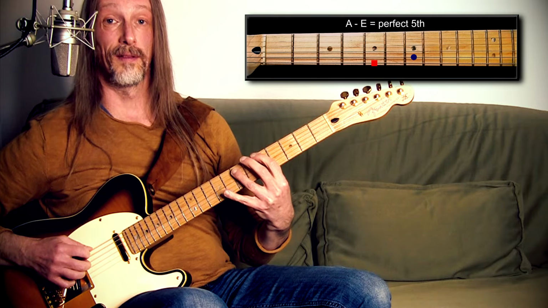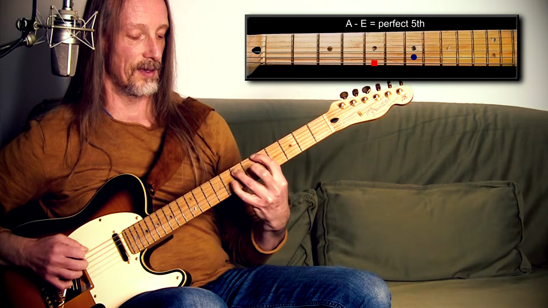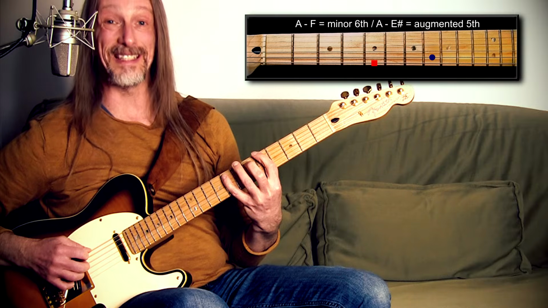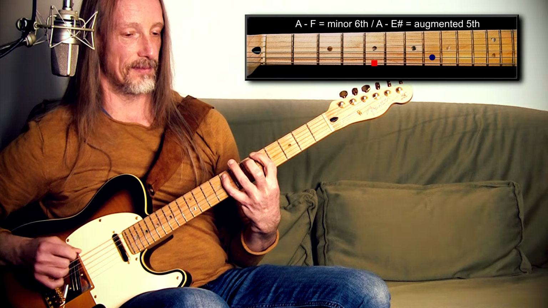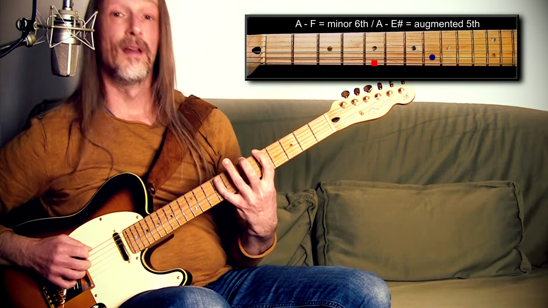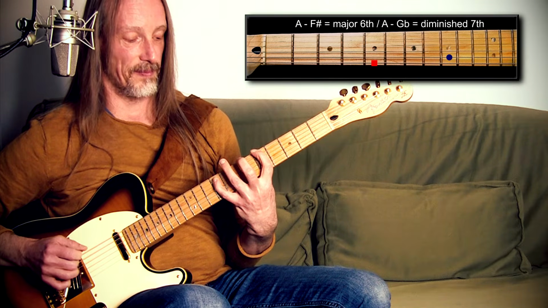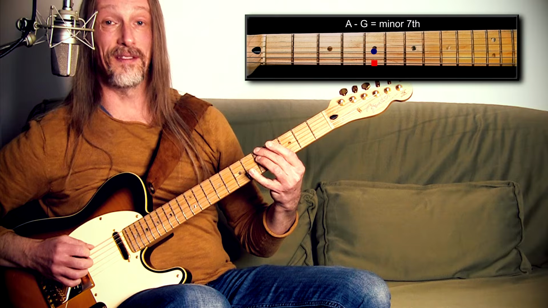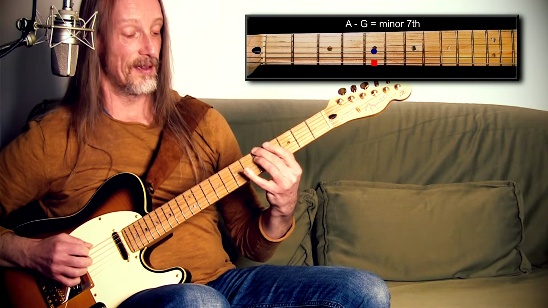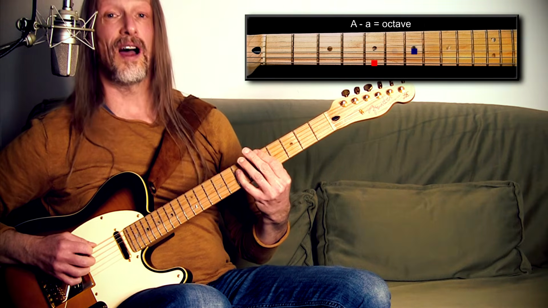Perfect fifth. Augmented fifth or minor 6. Major 6. Minor 7th. Major 7th. Octave.